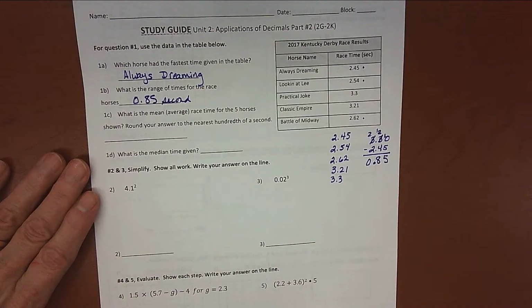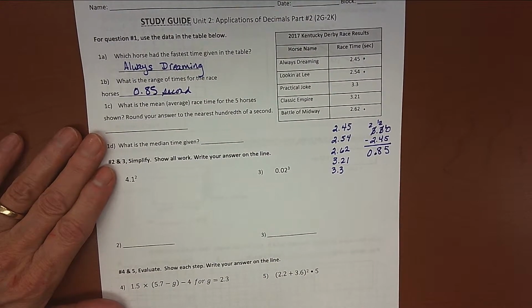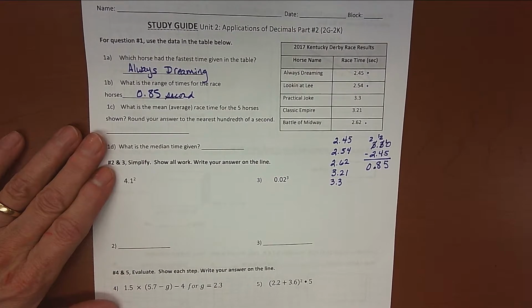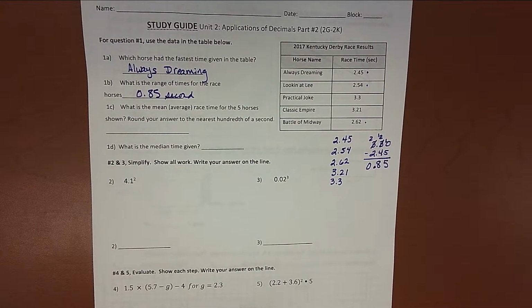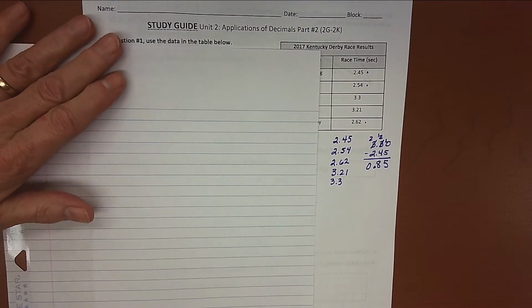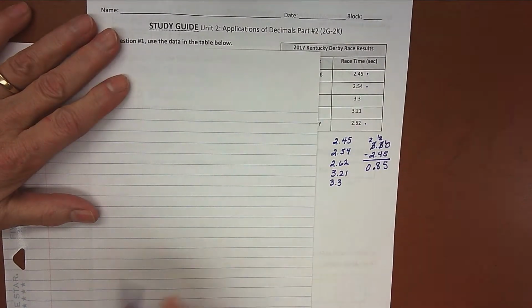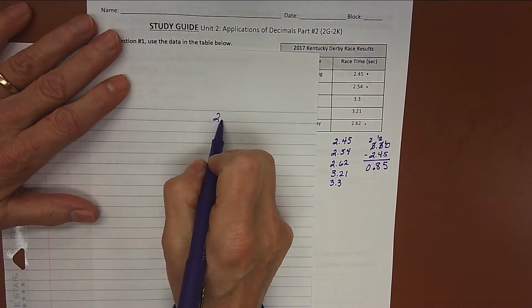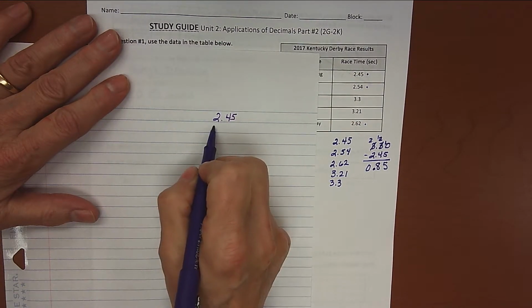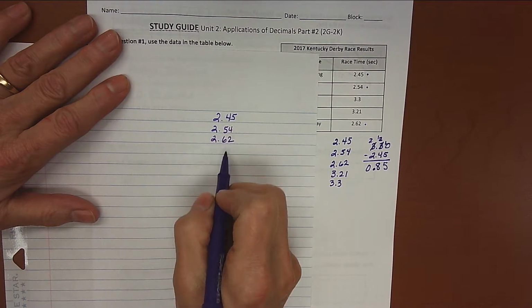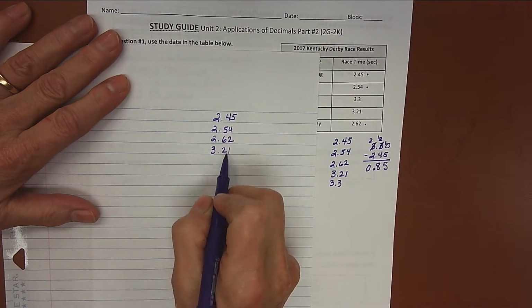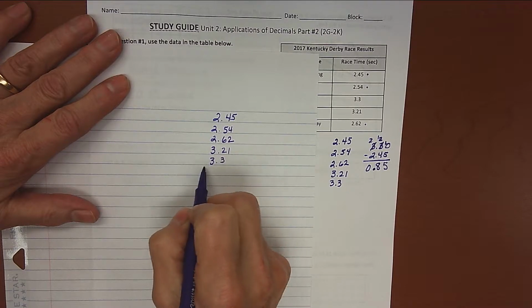All right, what is the mean average race time for the 5 horses? So to find the mean, we're going to add all the numbers together, and then we're going to divide by how many there are. In this case, there are 5 of them. I'm going to do that work on a separate sheet of paper just so things don't get too jammed up over here. But I'm going to take my 2 and 45 hundredths, my 2 and 54 hundredths, my 2 and 62 hundredths, my 3 and 21 hundredths, and my 3 and 3/10, and add all those up.